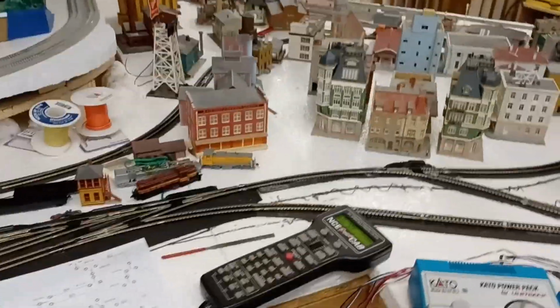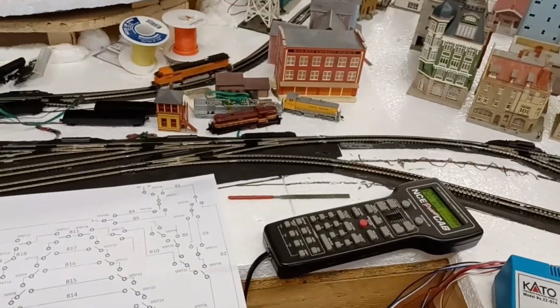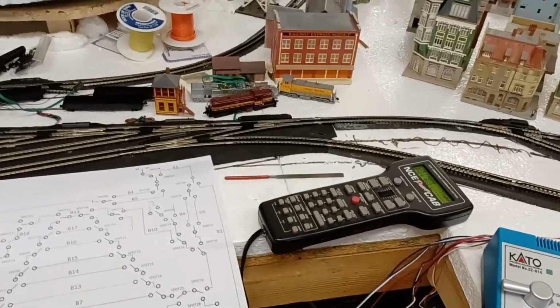Well, that was pretty slick. But anyway, eventually I'll be able to do that by flipping a switch on the control panel instead of manually hitting that switch on the turnout.